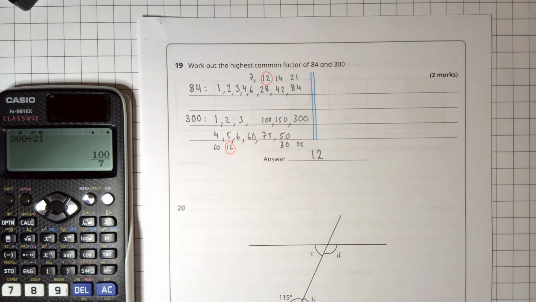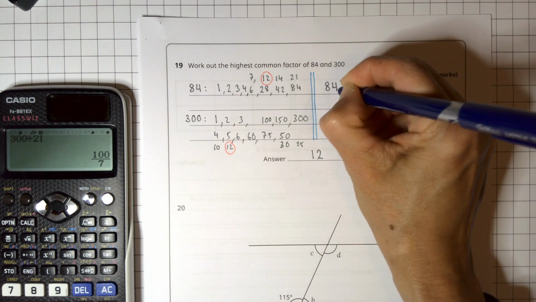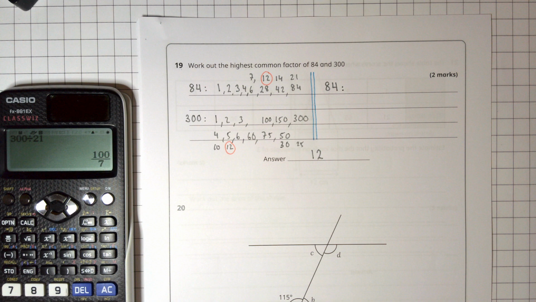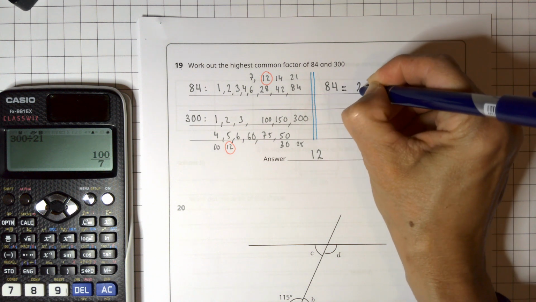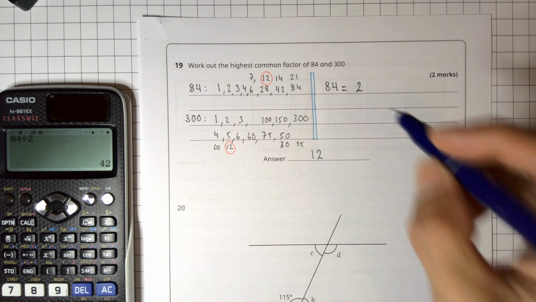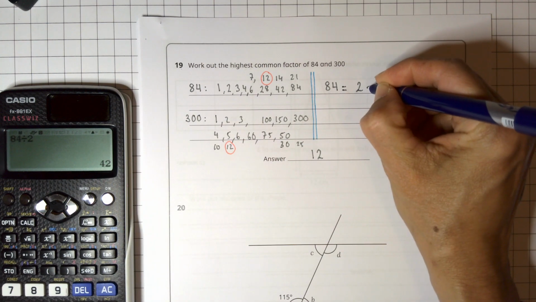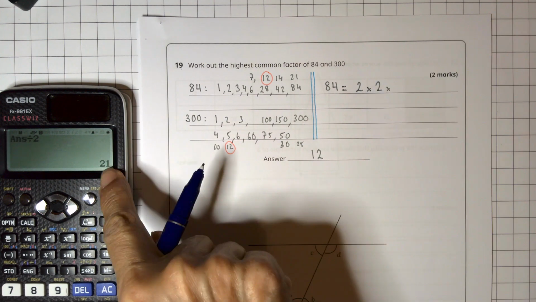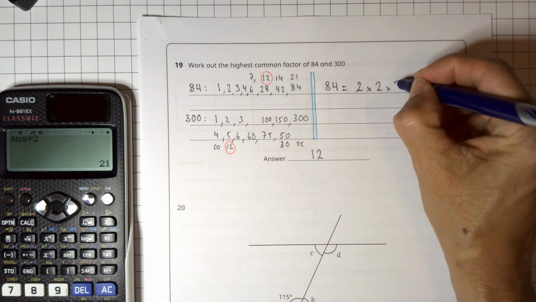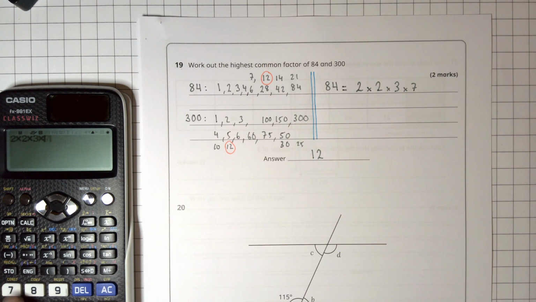prime factors. So for that one, I'm going to split 84 into the prime numbers that make it. Now, it's in the 2 times table, so I know it can be divided by 2. 84 divided by 2 leaves us with 42. Again, that's in the 2 times table, so I can divide by 2. Divide by 2 leaves me with 21. That's not in the 2 times table. So what makes 21? Well, we know 21 is made of a 3 and a 7, and we can just test it. 2 times 2 times 3 times 7 does give 84.